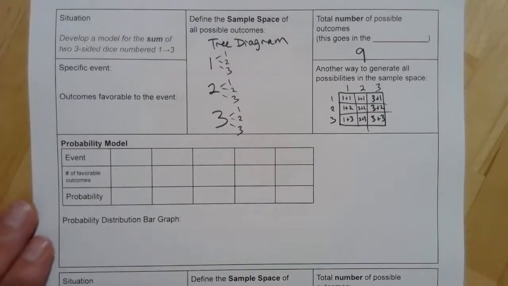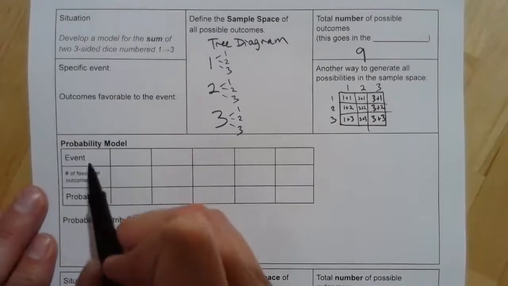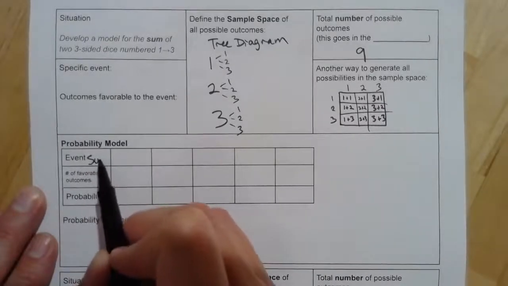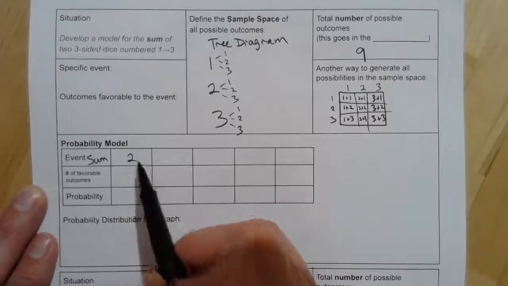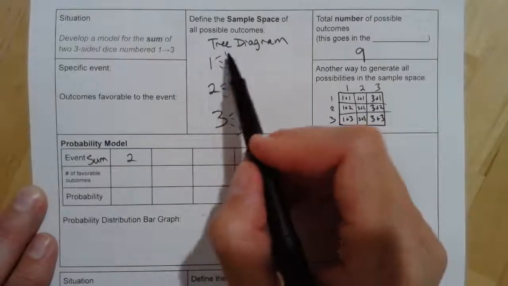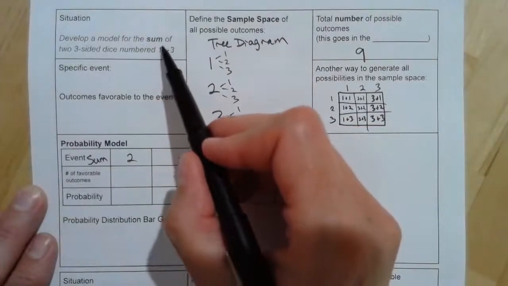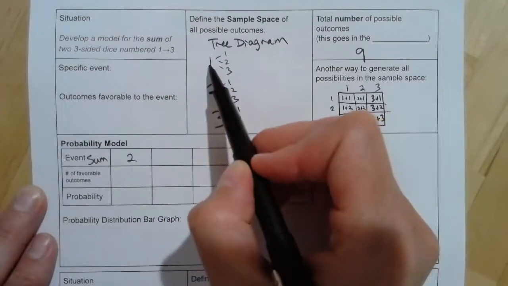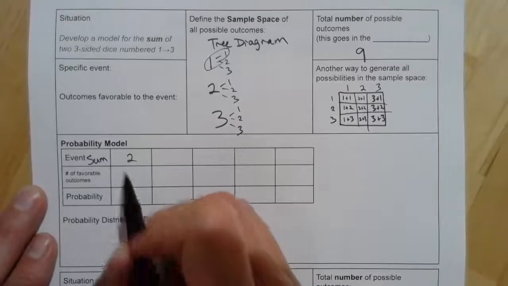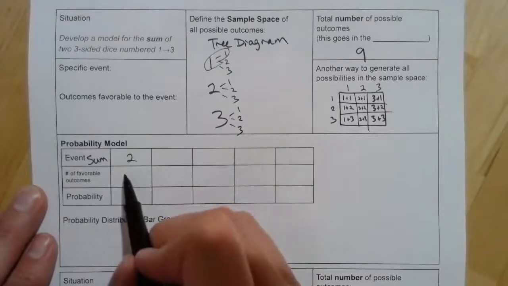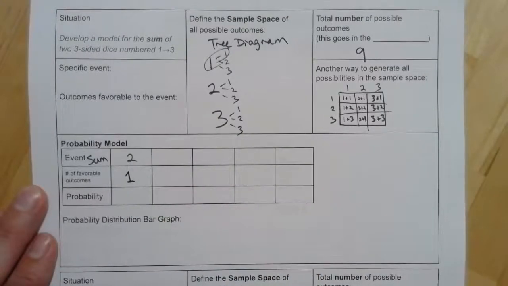So we're going to look at certain events, and the events are that the sum of these 2 dice might be 2. We can never have the sum be 1 because the lowest that each die could be is a 1. If this is a 1 and this is a 1, they're going to sum to 2. So in fact, that's an outcome that's favorable here to a sum of 2.